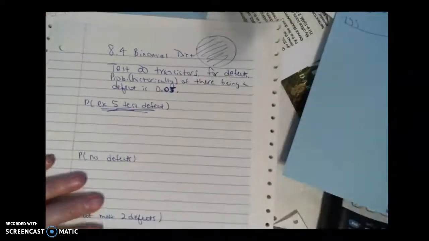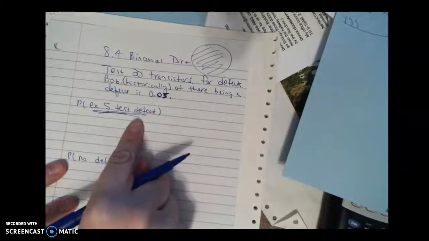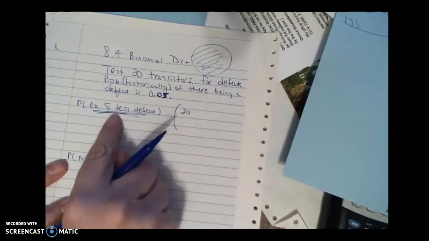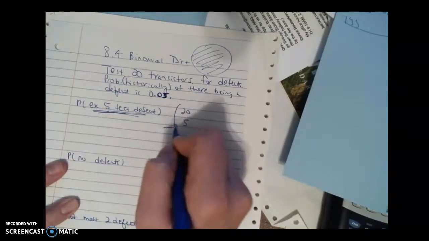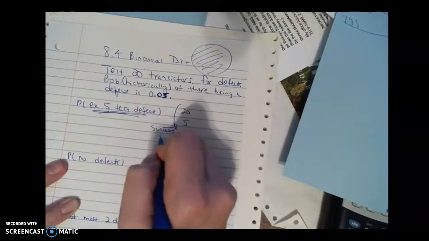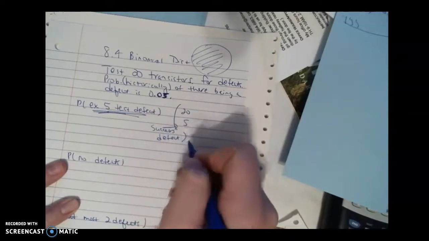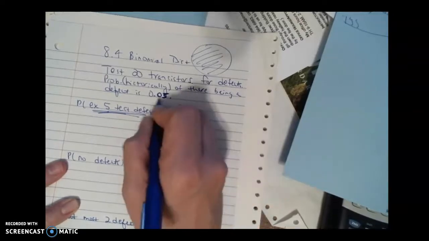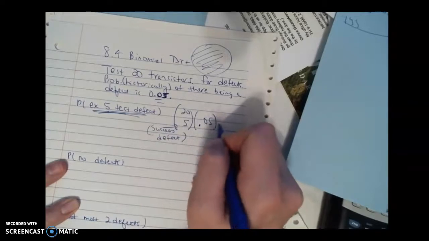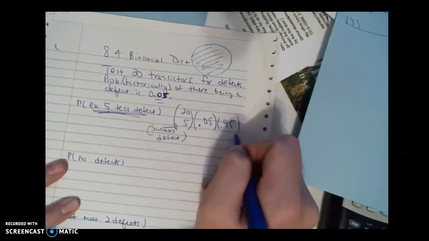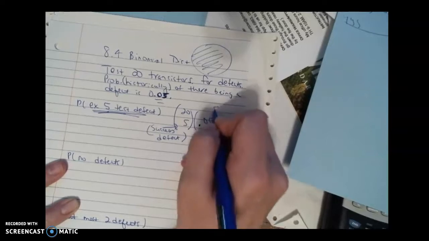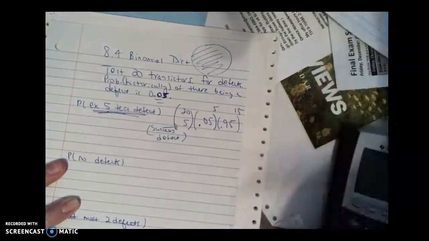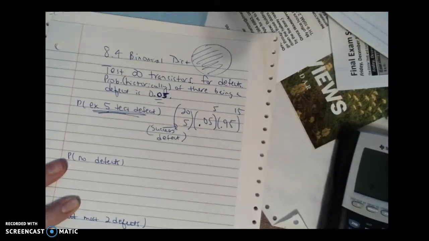Okay, so let's look at this one. So I want 5 defective. Okay, so I'm going to have 20 total. Everybody's there. And I want 5 to be defective. Now, in this case, success is the fact that they're defective. Okay, so success doesn't have to be good. So defective has a probability of 5%. If I subtract from 100, that means 95% are the good ones. So I want 5 defective, and I want the rest to be good. Okay, and so that's kind of how that is going to be set up.